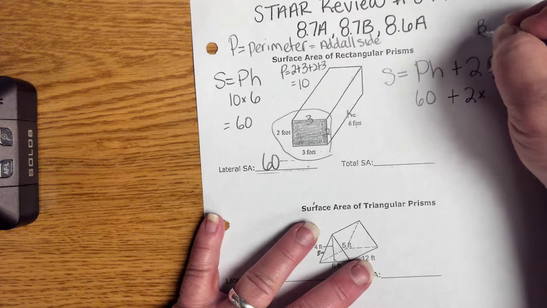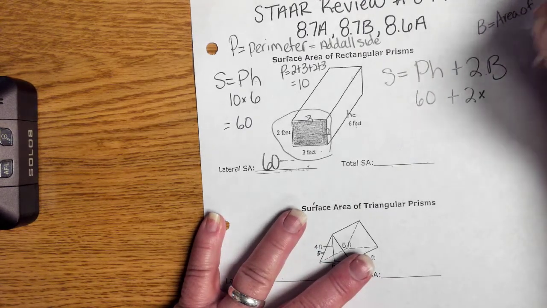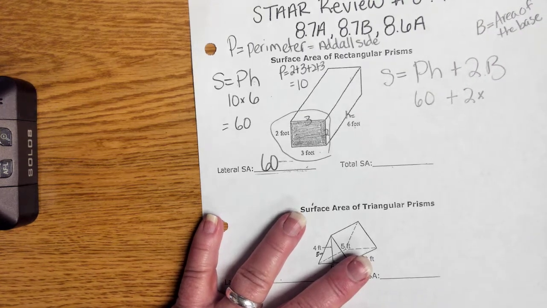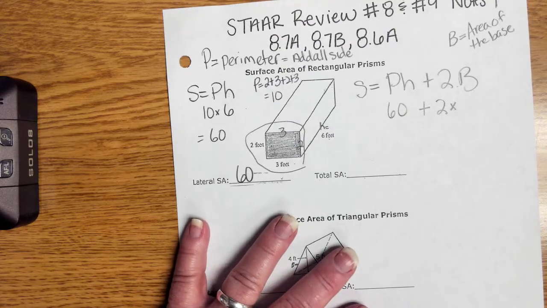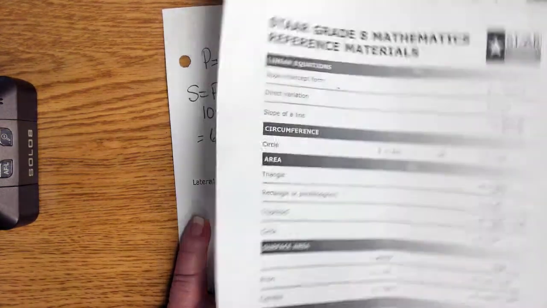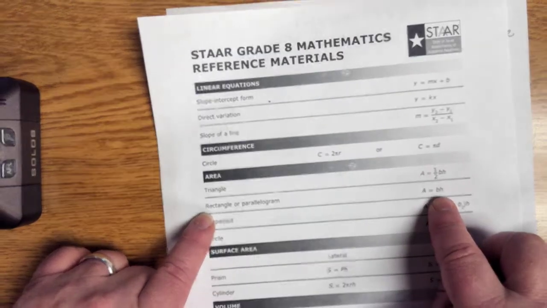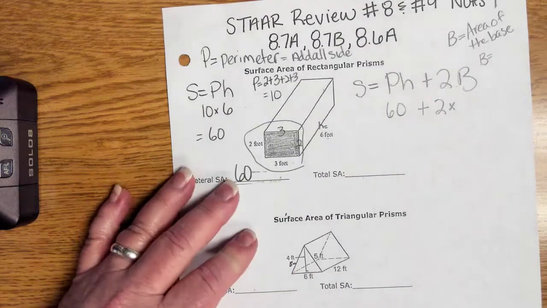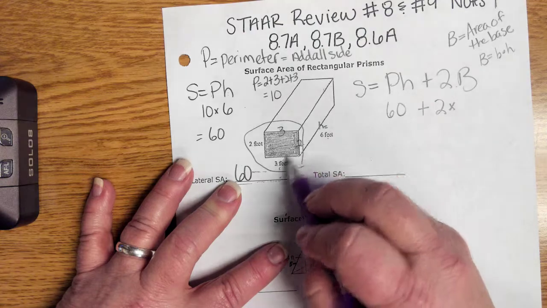Big B is the area of your base. And how do I find big B for a rectangle? 2 times 3. So big B, the formula is right here on your formula chart for a rectangle, little b times h. So I take that little b times h, and I find out that I have 2 and 3 on my base.